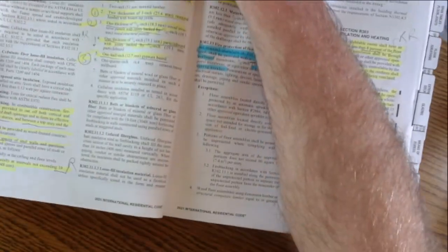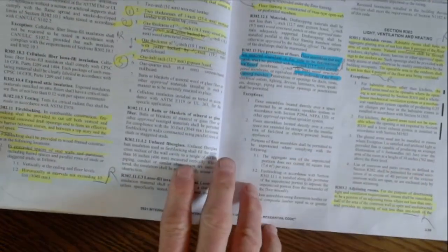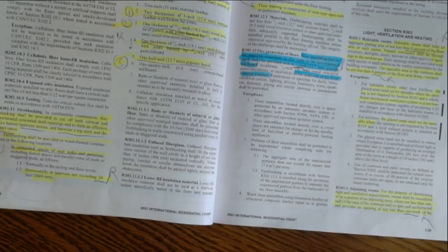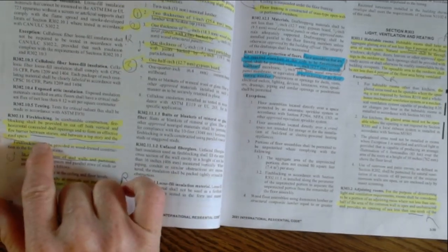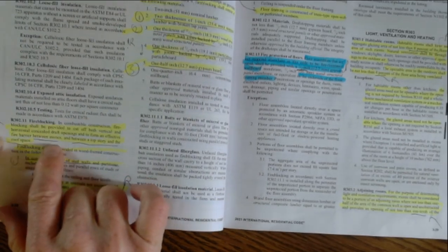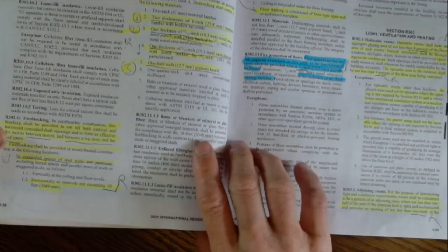Let's see here. Fire blocking. I recall in the RBI, residential building inspector, I was specifically asked, given a 2-story structure with an attic, where do you need fire blocking? The question was between stories and between the top story and the attic. So you've got to know that.